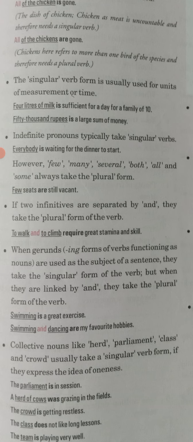Like the examples you can see, swimming is a great exercise. If it was just swimming, you have used is, but when it was swimming and dancing, there are two, so now you have to use the verb are. So basically the logic is the same as what I have told you: one with singular verb, many with plural verb.